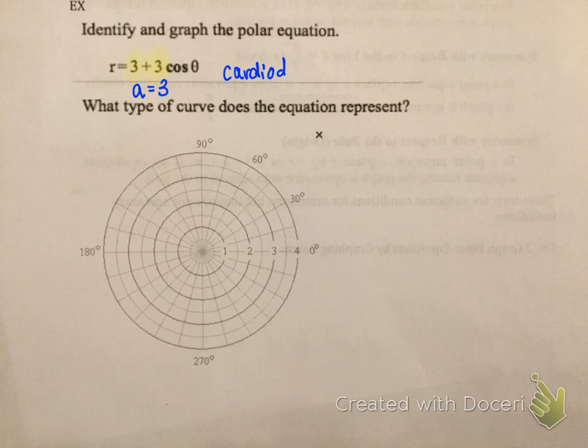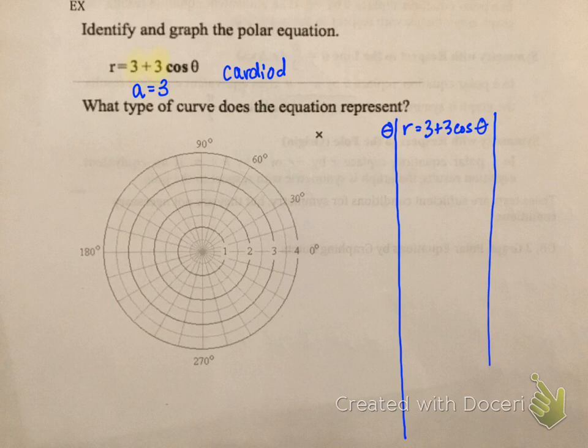And how do I graph this? What I'm going to do is make a chart. My chart is going to contain a column for theta because that's my angles. There's going to be a column for r because that's my equation, in this case, r equals 3 plus 3 cosine theta. And I'm going to have a column that reads r comma theta because that is my coordinate points.